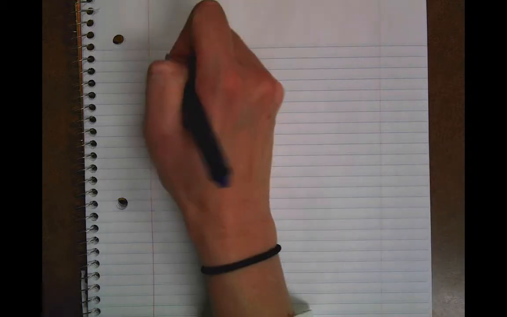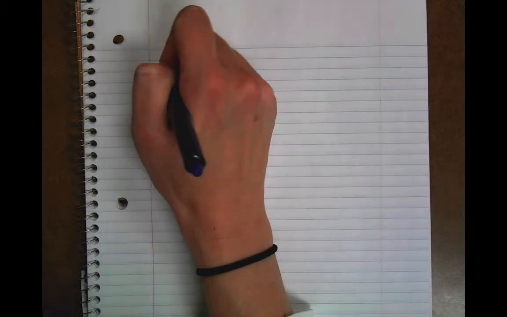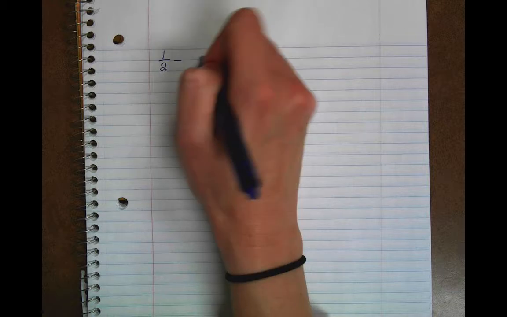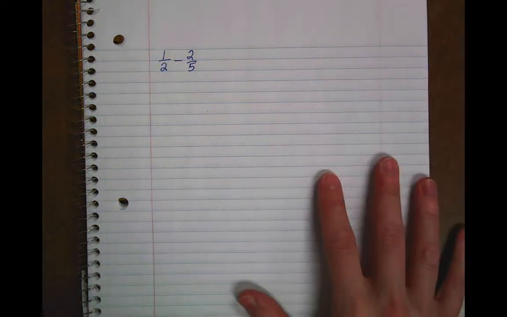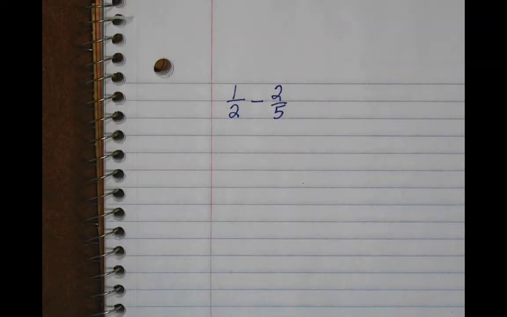Okay, all right, first one, we have 1/2 minus 2/5. What a lot of people call this method, they call it the butterfly method. And part of the reason that they call this the butterfly method, you'll see in a minute, is because we're going to make the wings, and then we're going to make the little tail and the antennas.